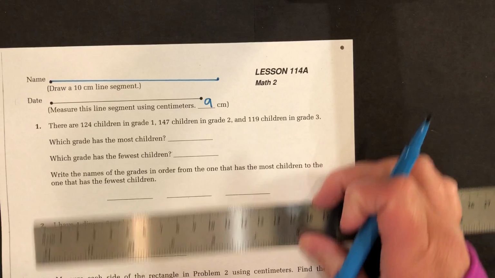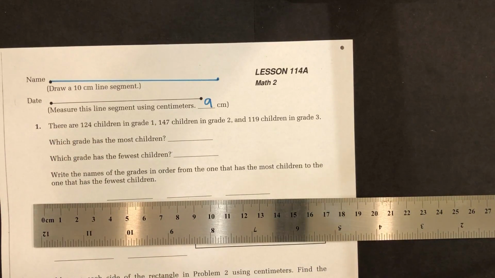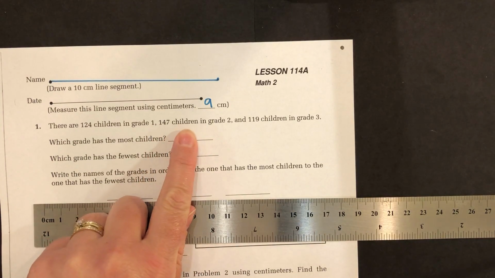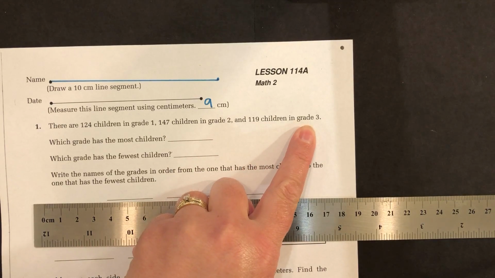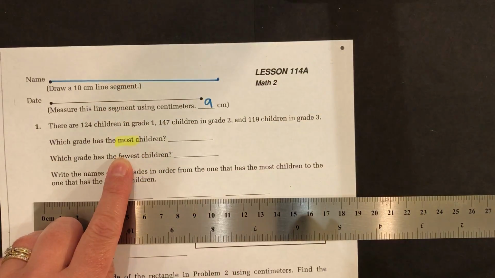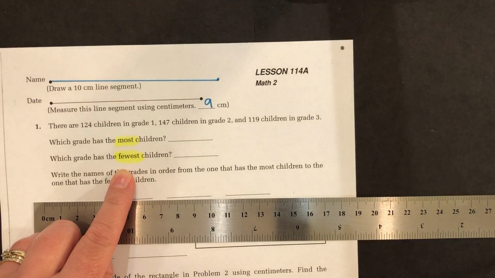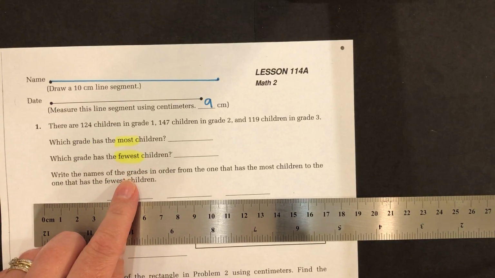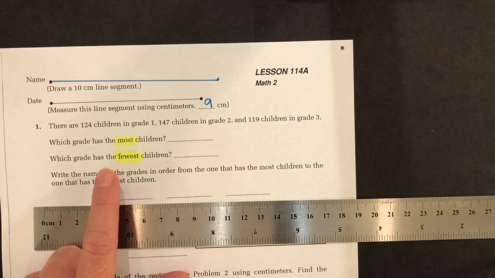Number 1 says there are 124 children in grade 1, 147 children in grade 2, and 119 children in grade 3. Which grade has the most children? Which grade has the fewest children? And then we're going to put the names of the grades in order from the most to the fewest. We'll get to that one later.